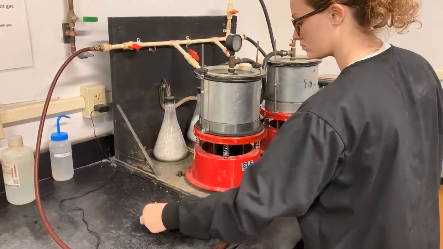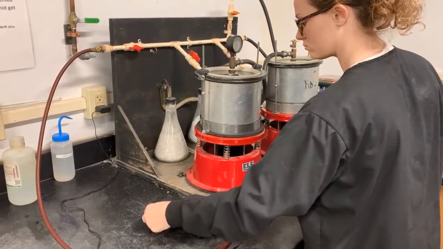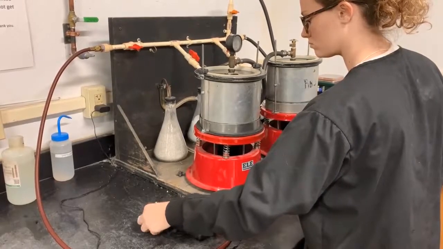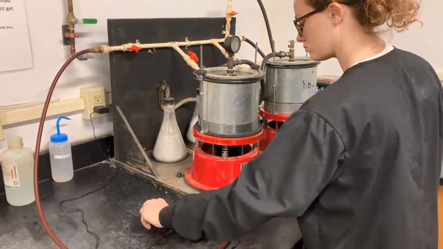Once your pressure is released, you can remove your pycnometer and place it in the water bath to determine the underwater weight of your sample.